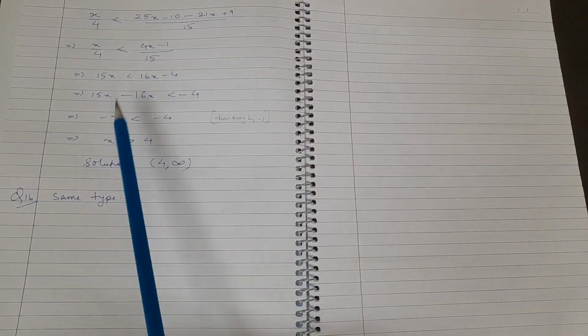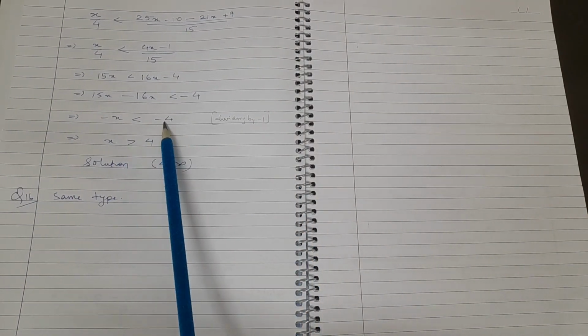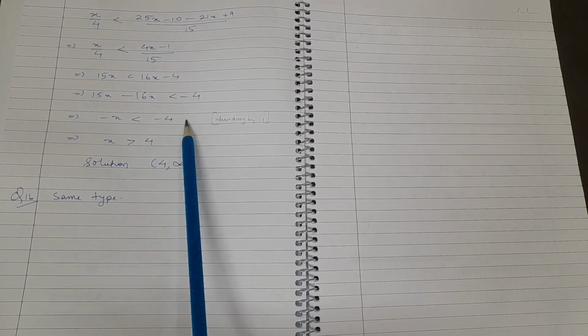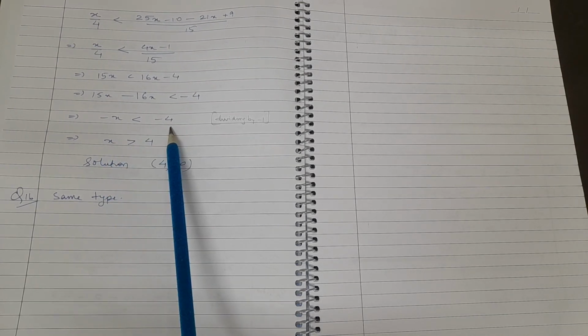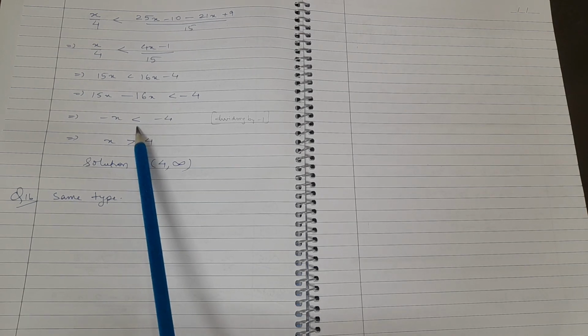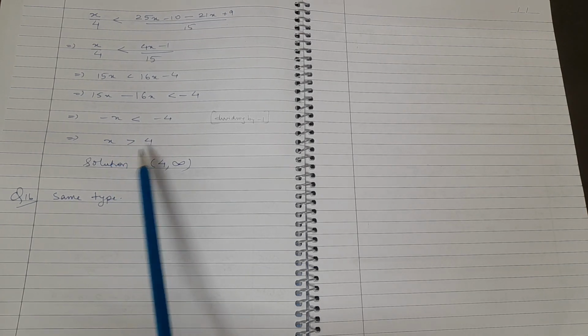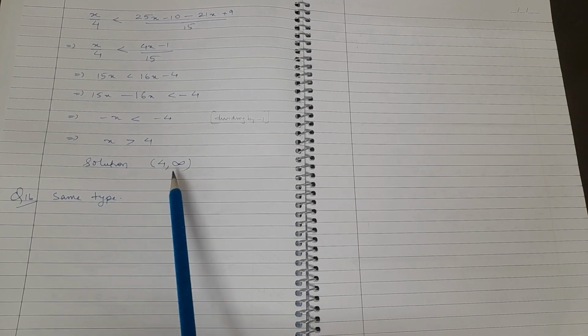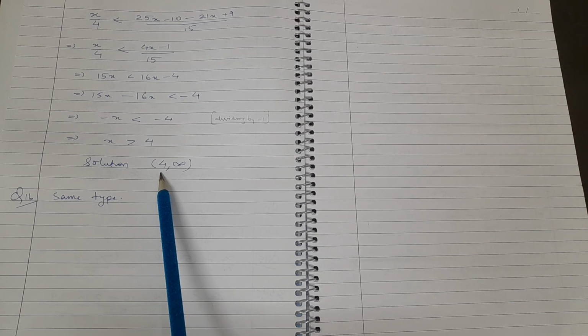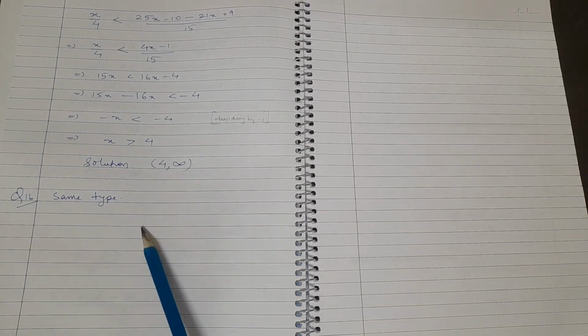And finally, this happens: minus x is less than minus 4, and we have to make both of these positive. So we will change the inequality sign. It becomes x greater than 4, and the solution is 4 to positive infinity, and 4 excluded. So these are all very easy, very simple questions. We just have to take care of the rules of solving inequalities.